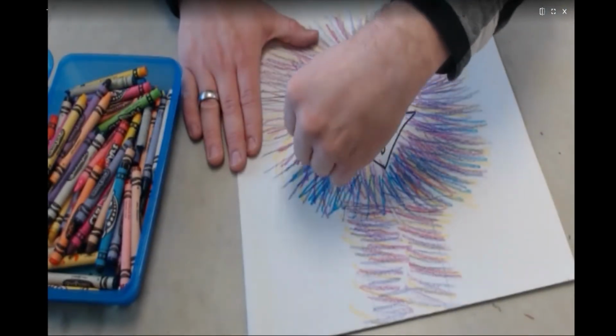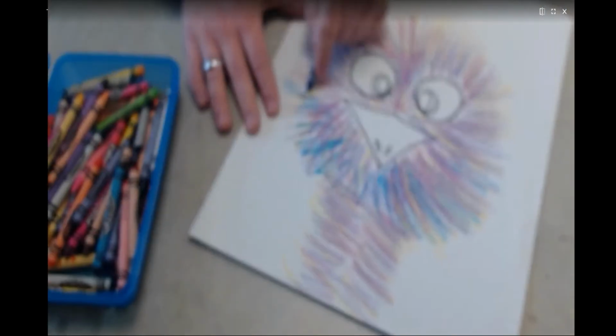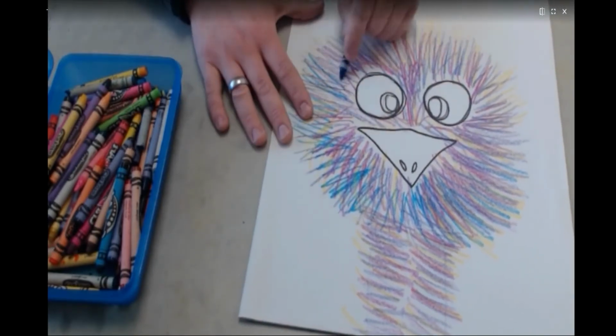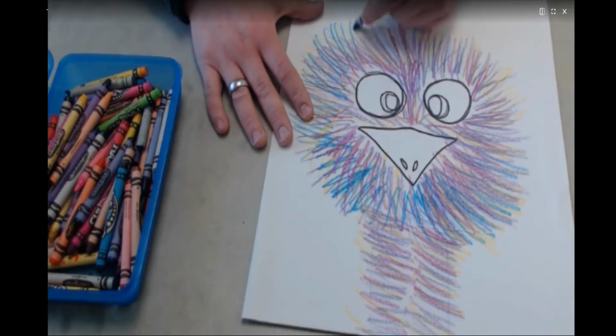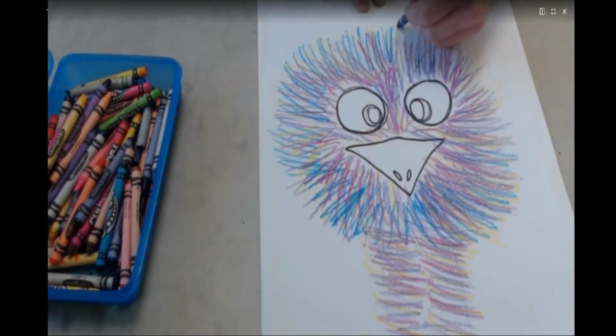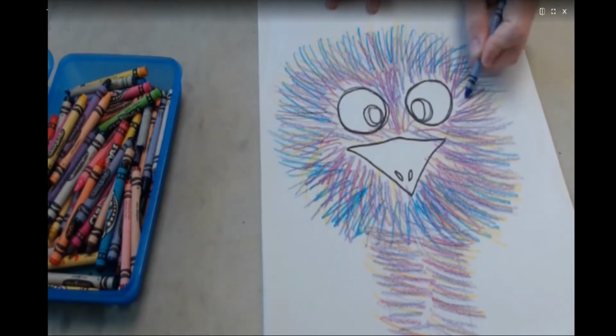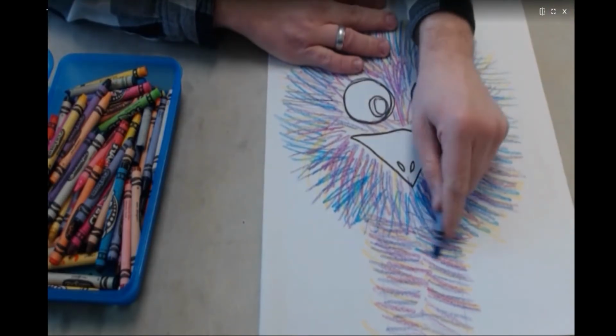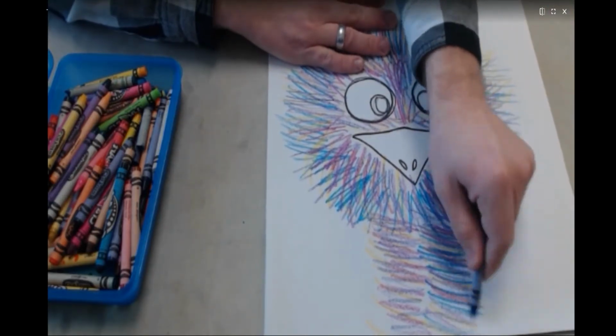But this one's going to take some patience. You're going to have to focus. Sometimes when I do this, I like to put on some nice music, something to help me focus a little bit, and just kind of get in the zone and relax, and just keep going at it for a little while. This is one that takes patience, and it takes a little work to really build up that texture.